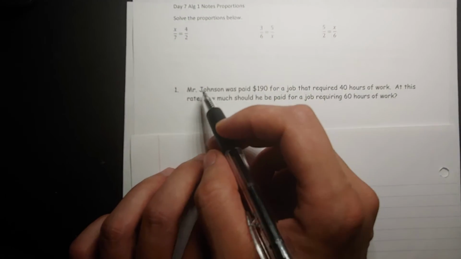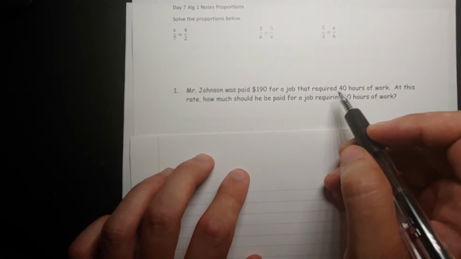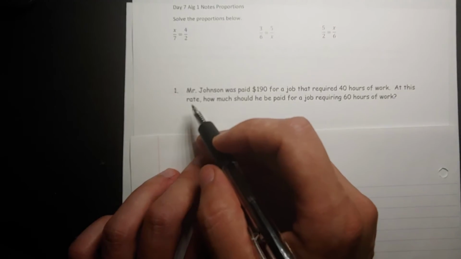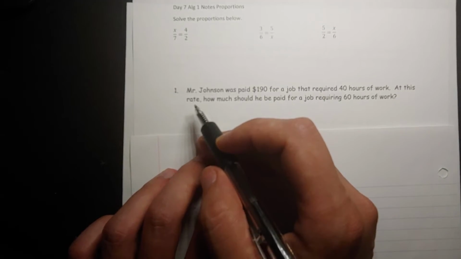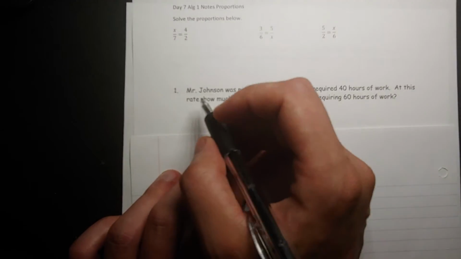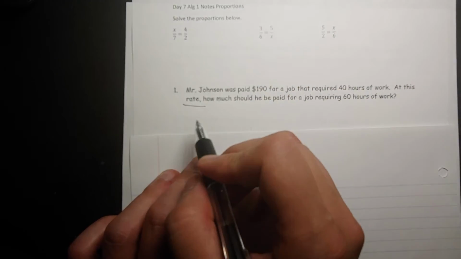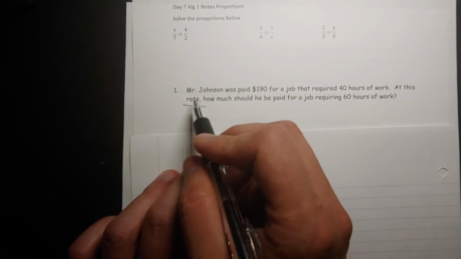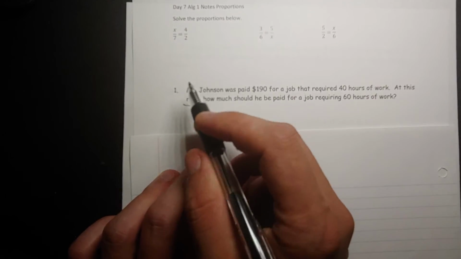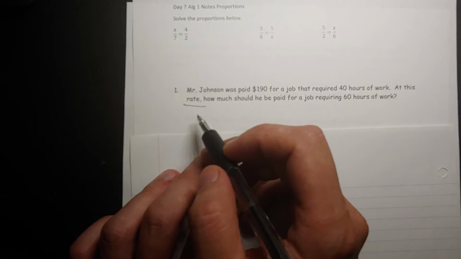Mr. Johnson was paid $190 for a job that required 40 hours of work. At this rate, how much should he be paid for a job requiring 60 hours of work? That word rate, I'm underlining on my computer screen here, that word rate, like ratio, is just a fraction. So when you see that term, heads up, you're going to need a fraction and probably a proportion.